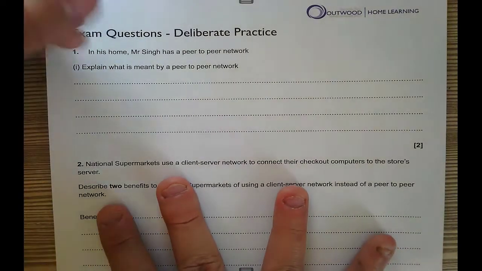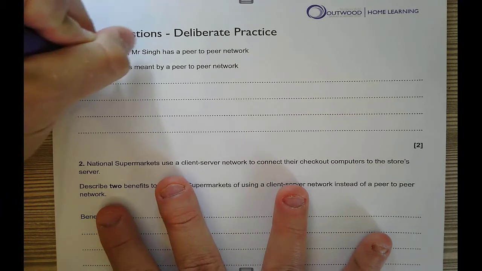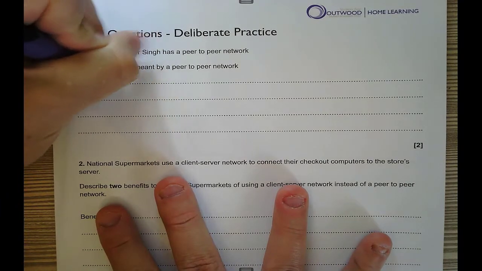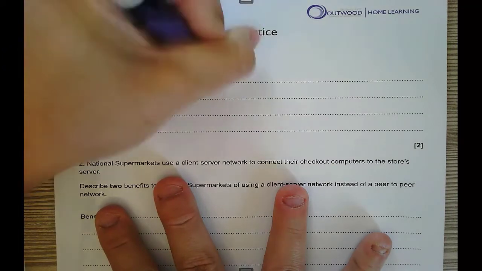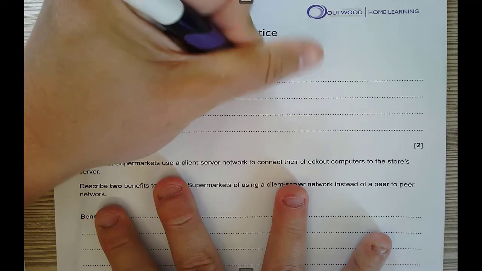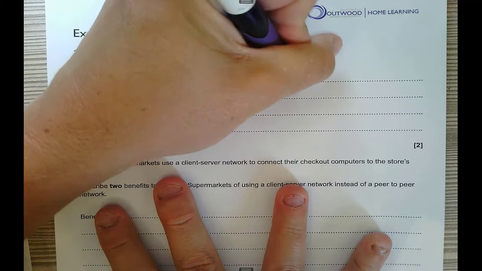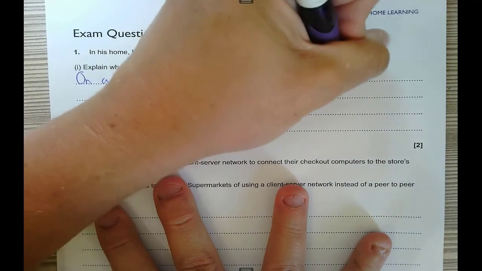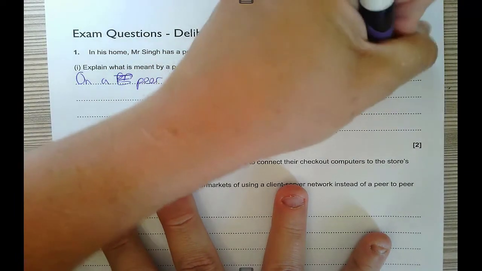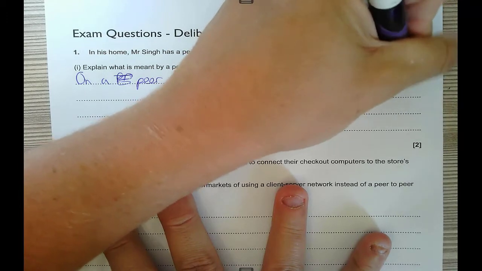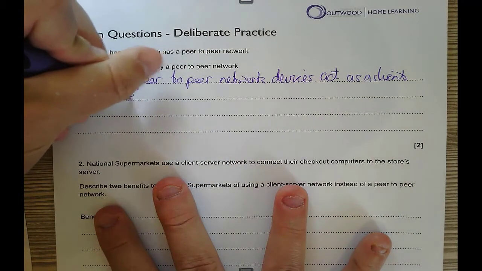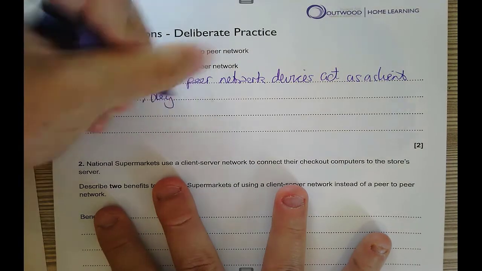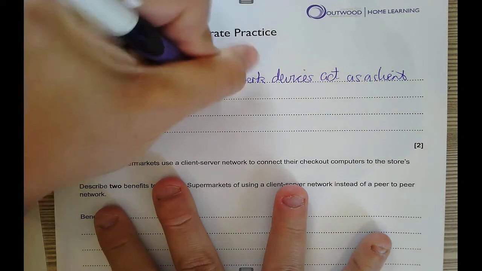So I'm going to say, on a peer-to-peer network, devices act as a client and a server. They are all equal.